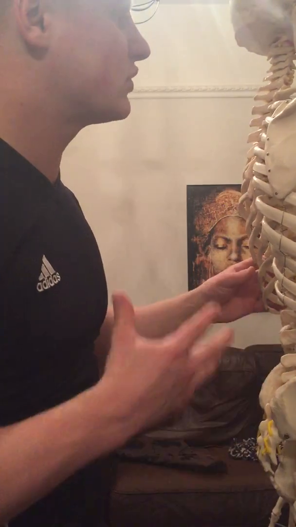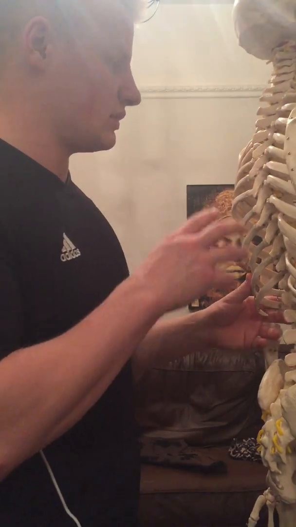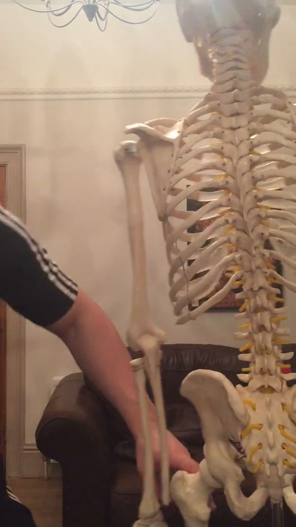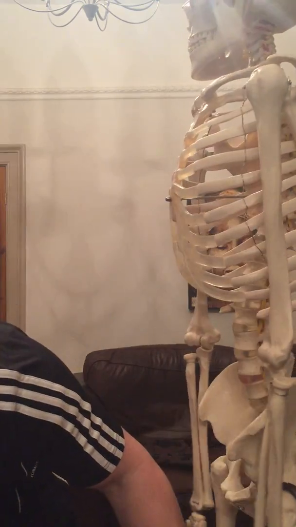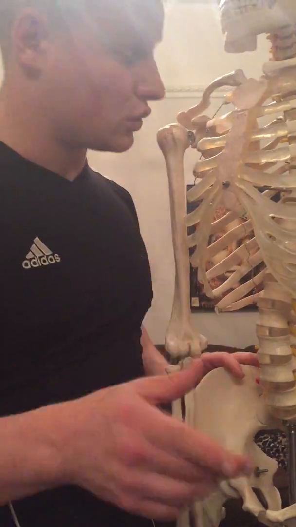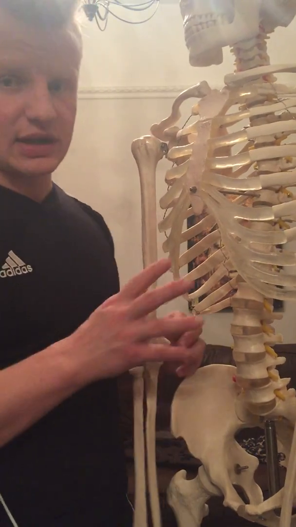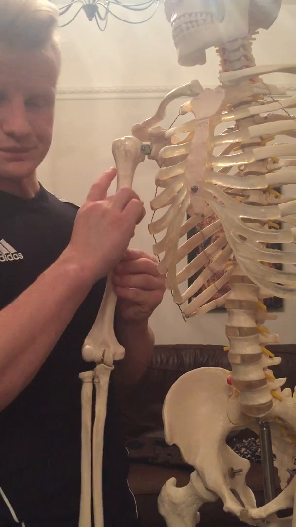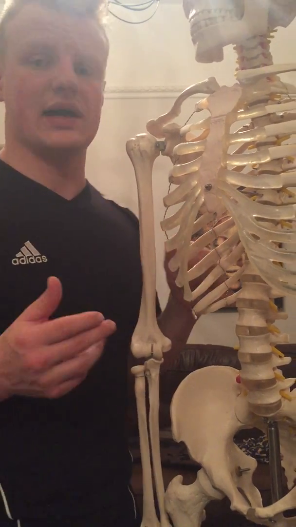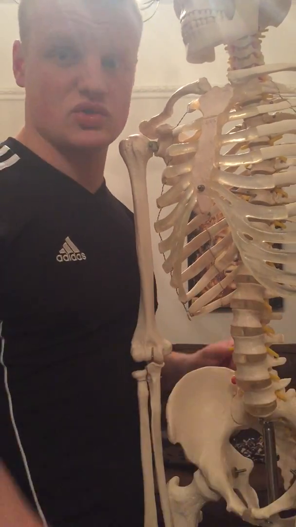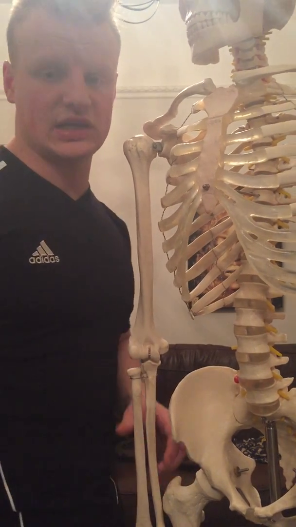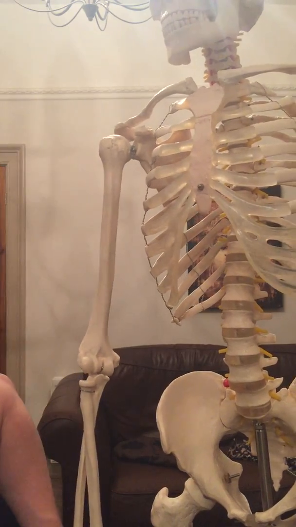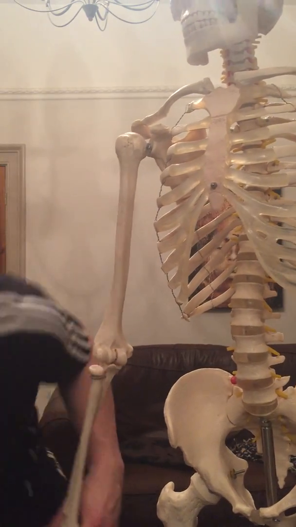So I'm just going to have a quick scan around, see if I forgot anything. Traps, rhomboids, there. What else have we got? I forgot coracobrachialis, sorry. Coracobrachialis originates from the coracoid process, and it inserts to the medial aspect of the humerus, and that is the adductor and flexor of the shoulder, and it also medially rotates the shoulder. So what else have we got? Just double checking. I think that's all of them.